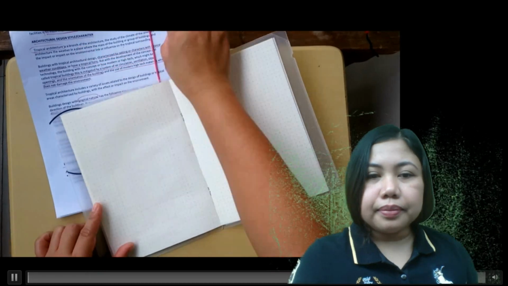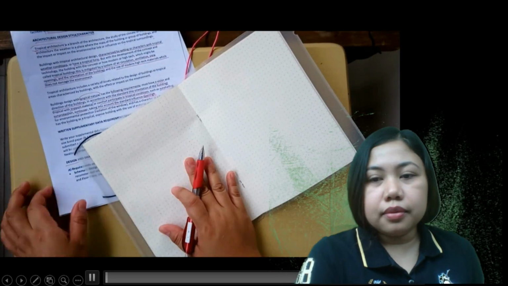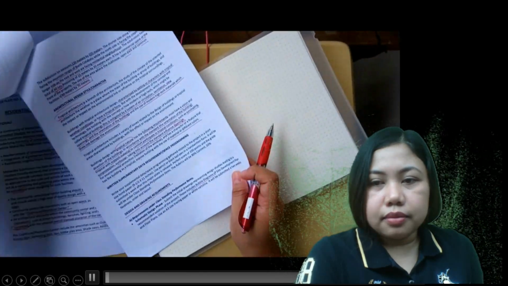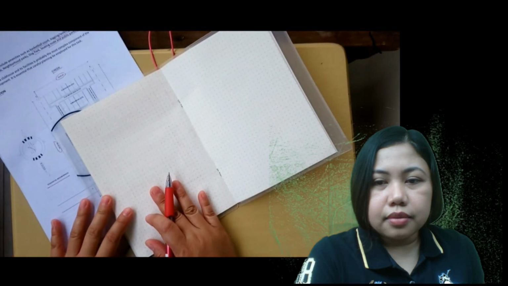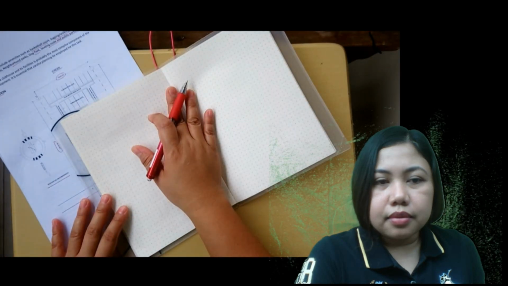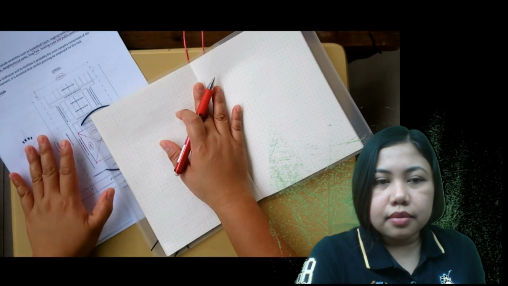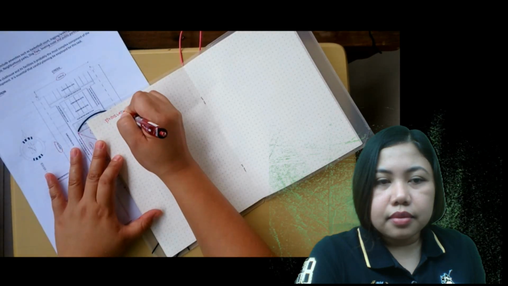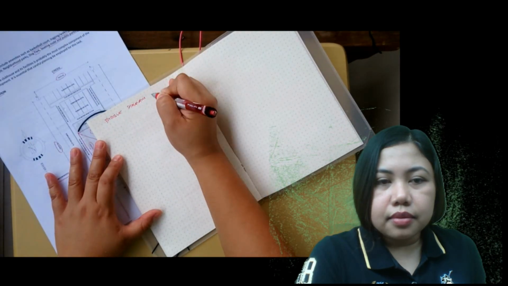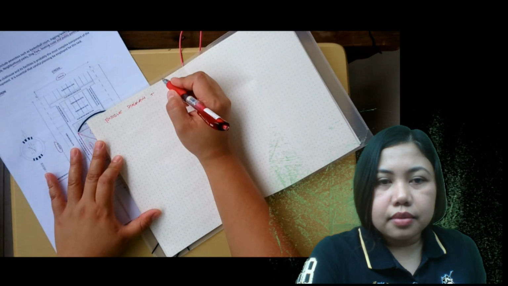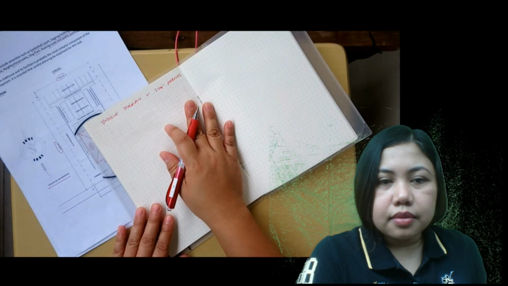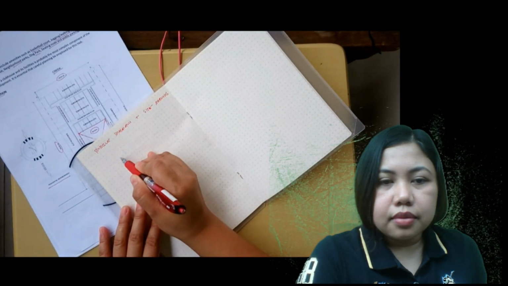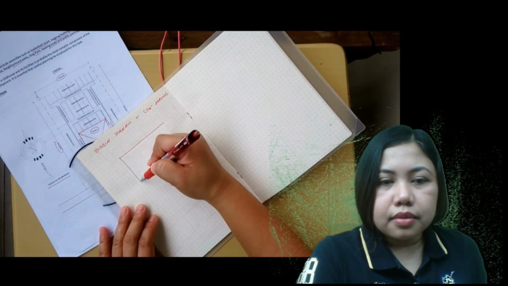Okay. Now you are ready to create your bubble diagram, but make sure that to save time, you reflect your lot. So bubble diagram plus site analysis. Okay. So first you have to create your lot.